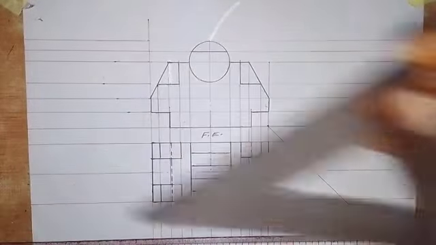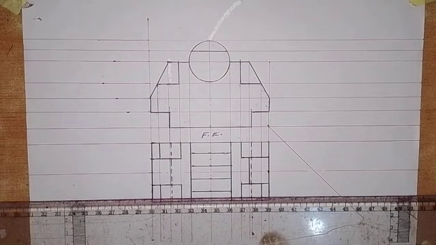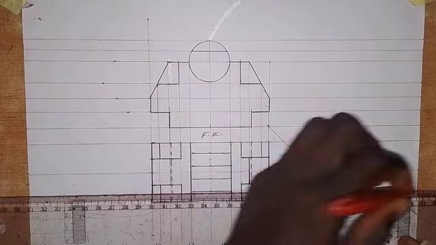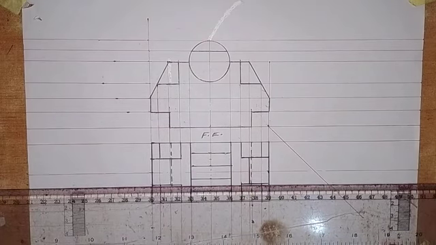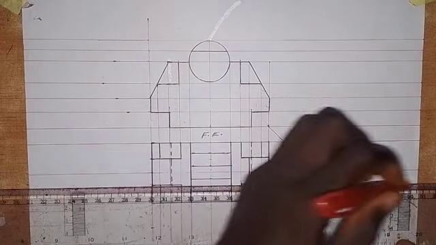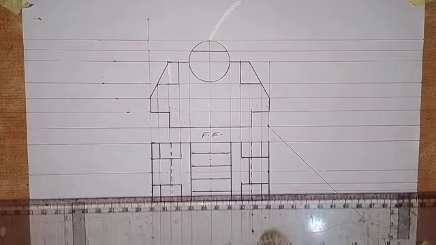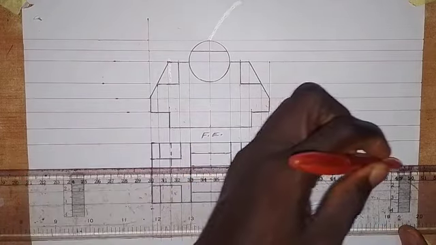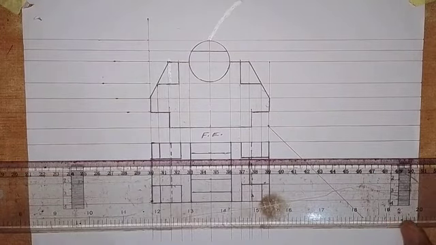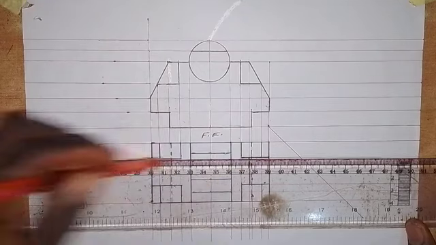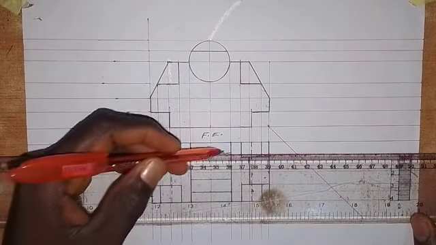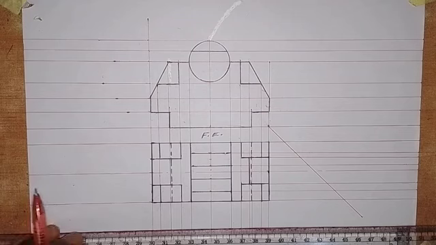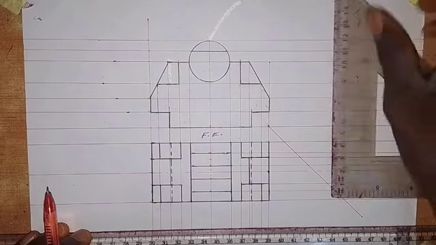And then I need to draw some horizontal lines here. At this point I will draw a horizontal line to this side, and also at this point I will draw a horizontal line here, and coming to this point I will draw a horizontal line like this, and this point I will draw a horizontal line. Okay, and then coming to this point I will draw a horizontal line. With these horizontal lines that we have drawn, we can easily get the left hand elevation.